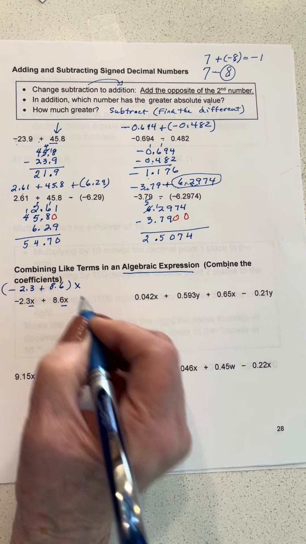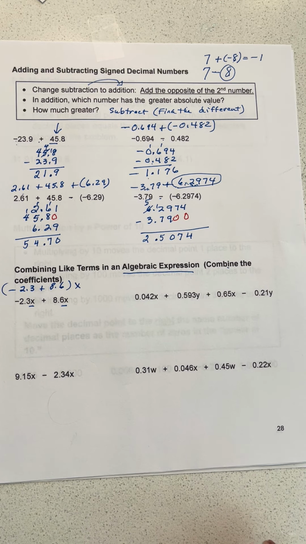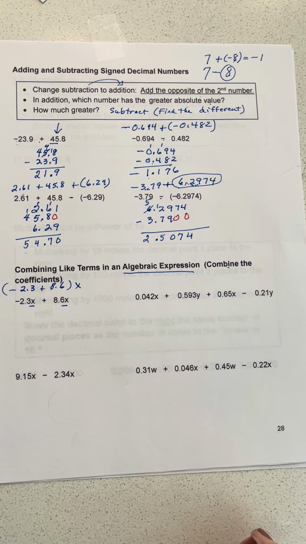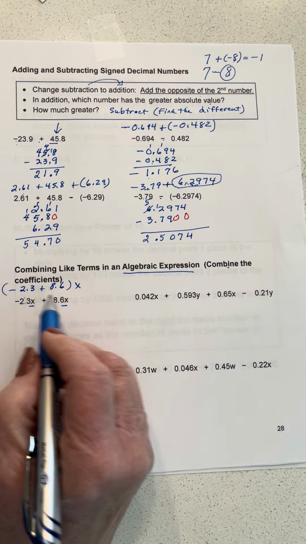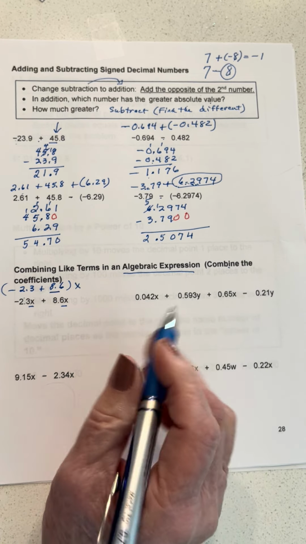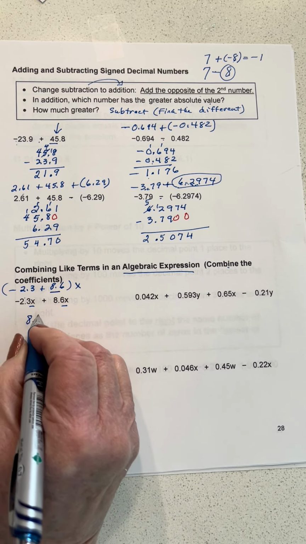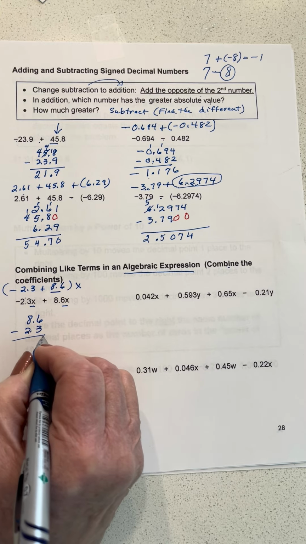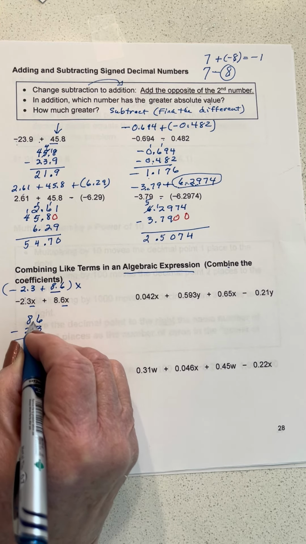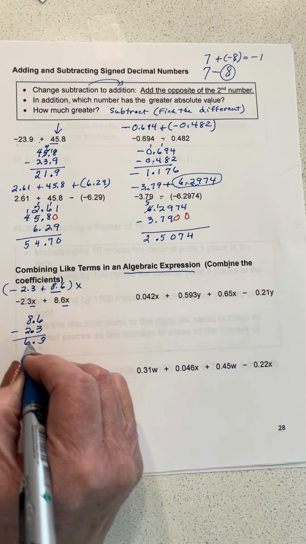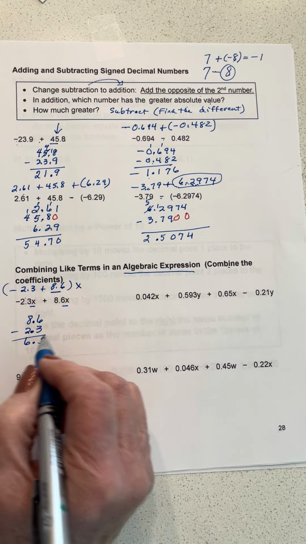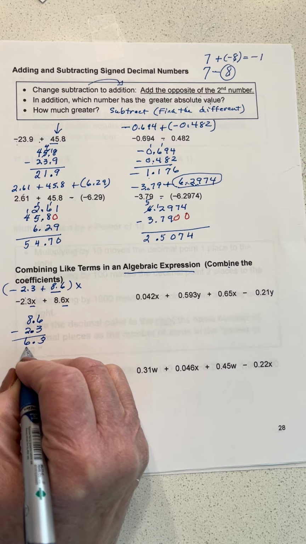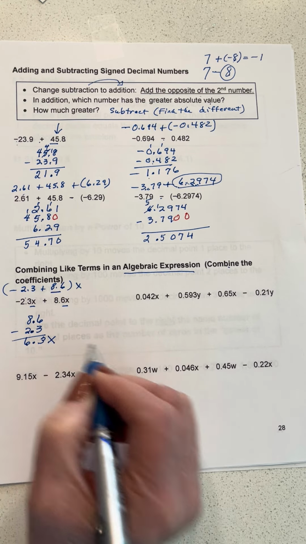And that's how many x's we will have. So, do we have more positives or negatives? Looks like positives. How many more? Well, I'm just going to subtract those 2 numbers. 3, here's the decimal point. I have that many more positives, so my answer is going to be 6 3/10 x.